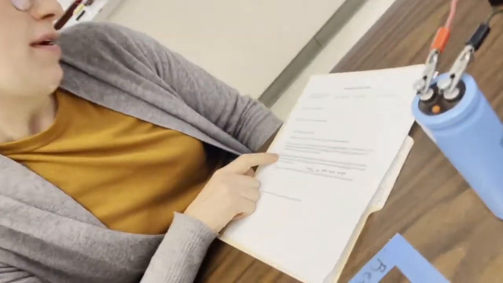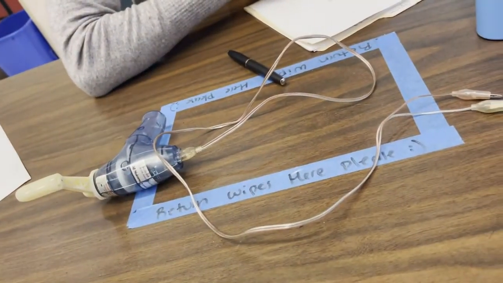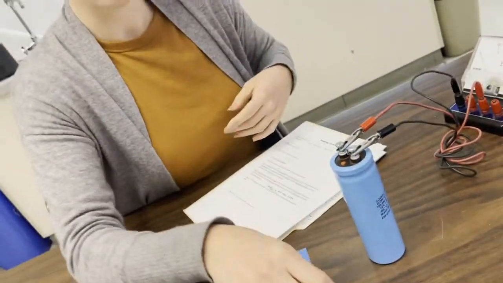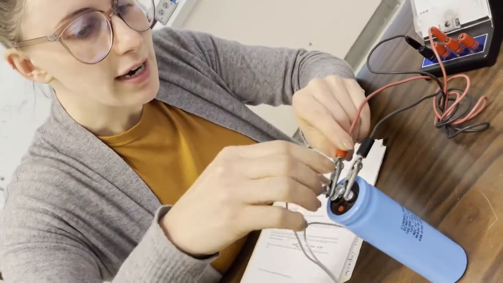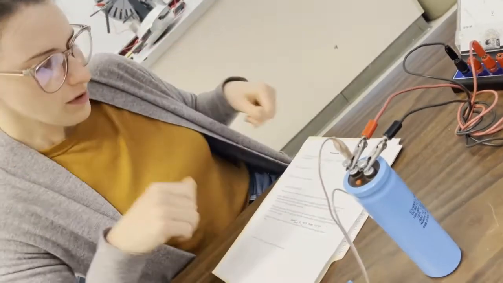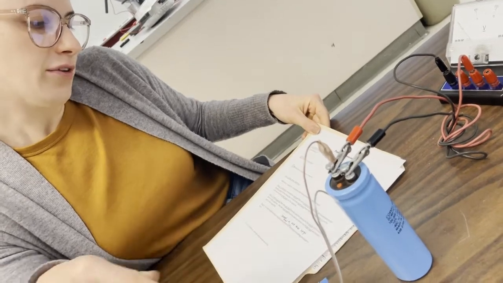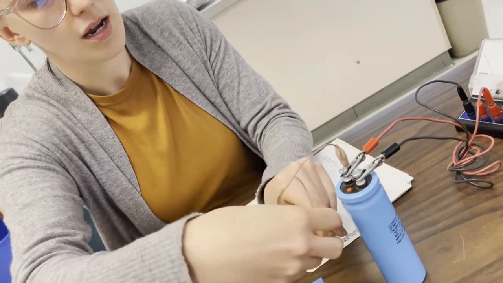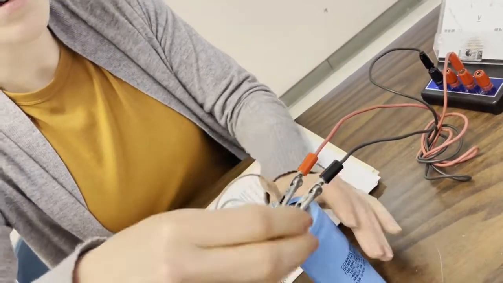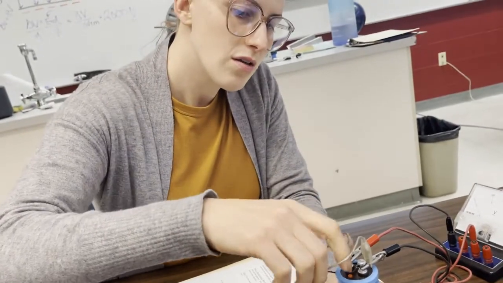Step two, electron pump. Bite the pink lead from the electron pump to the red lead on the positive post of the capacitor. I'm just gonna bite it right there. Bite the silver lead from the electron pump to the black lead of the capacitor. So here we go, right there. There's our silver one.